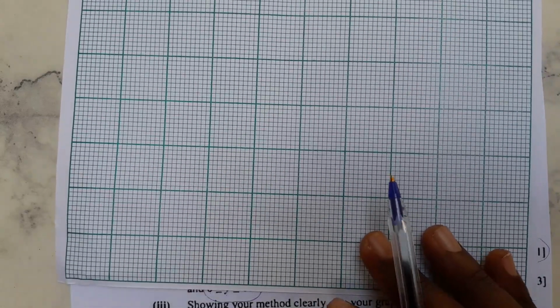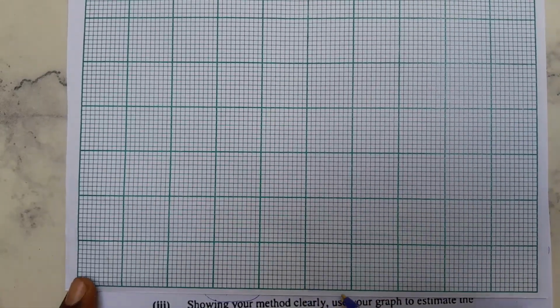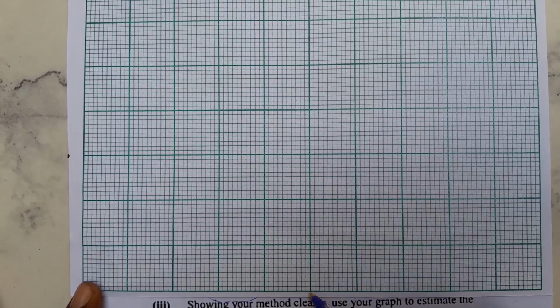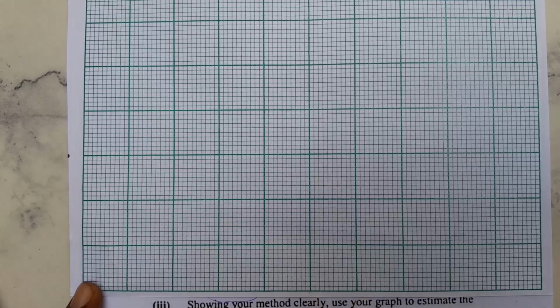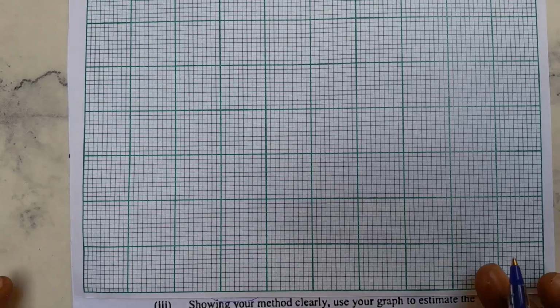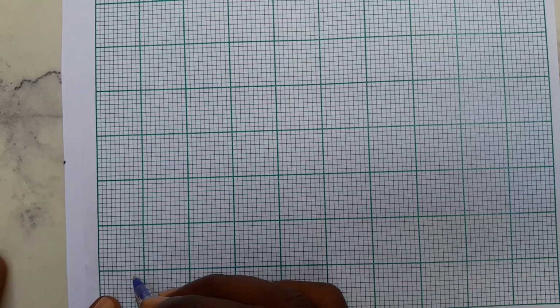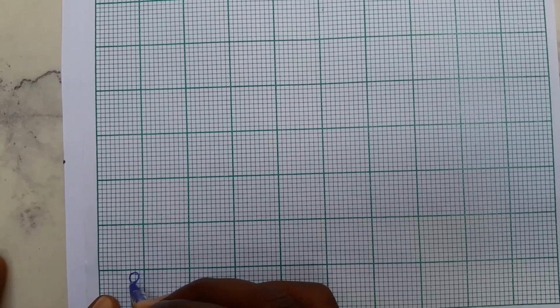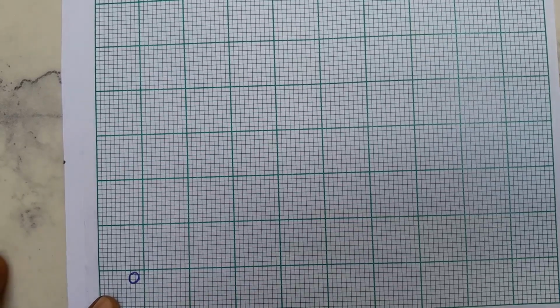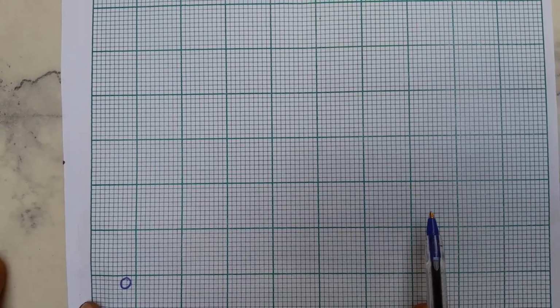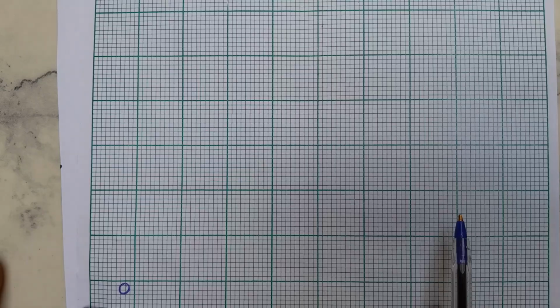When you get this graph paper, this is what they mean. From here to there, this is 2 centimeters. So 2 centimeters is representing how many units? 10 on both axes. So what you need to do, you put your 0 here. Always, always, don't forget this, always put your 0 there. This is what you are supposed to do.